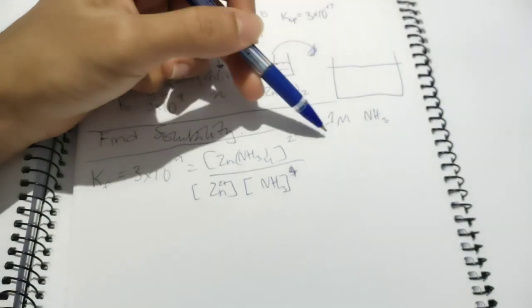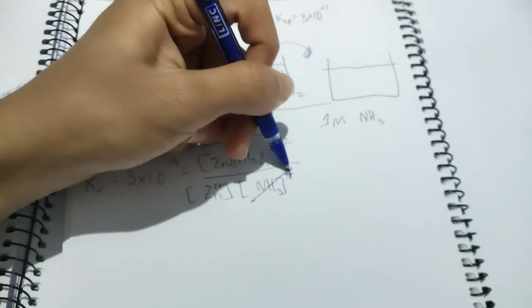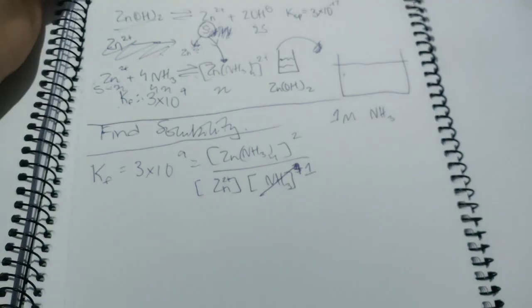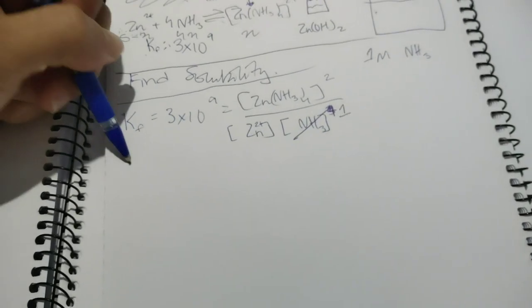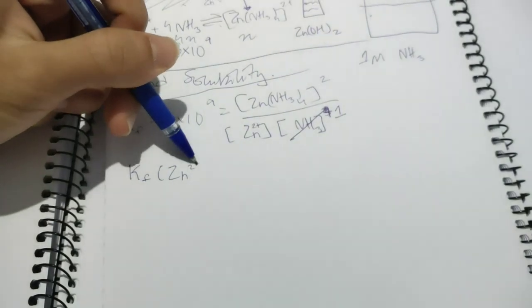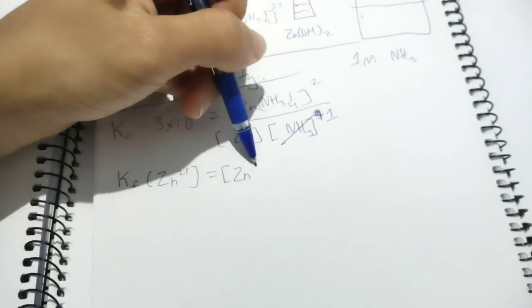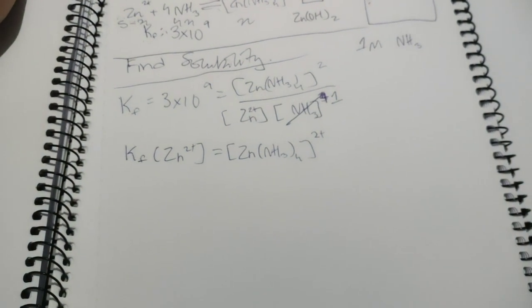But since we have taken a 1 molar solution of ammonia in large excess, its concentration is barely going to change, so we can just assume it to be 1. So now what we have is Kf times Zn2+ is equal to Zn(NH3)4 2+.